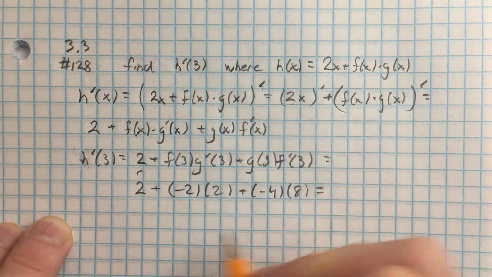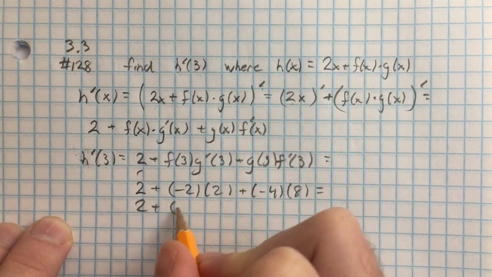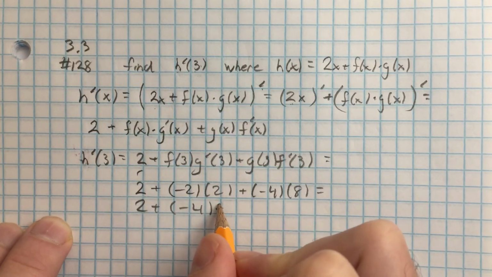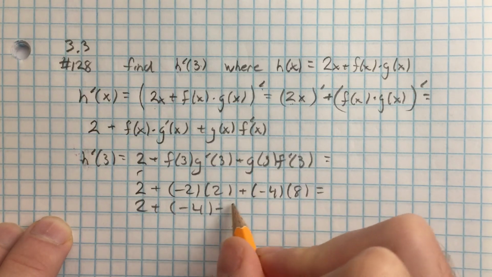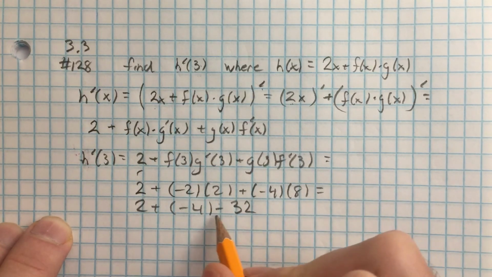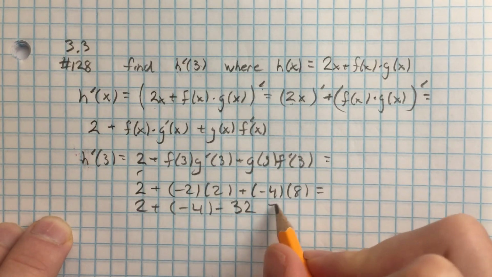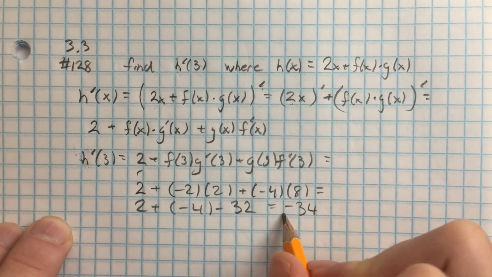Now we just calculate what this is. So we have 2 plus negative 4, whatever, minus 32. So negative 34 altogether. And there's our answer.